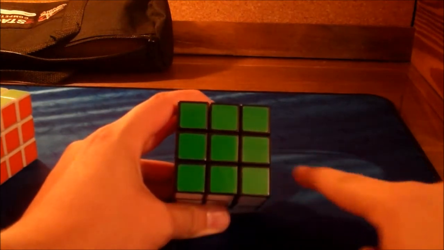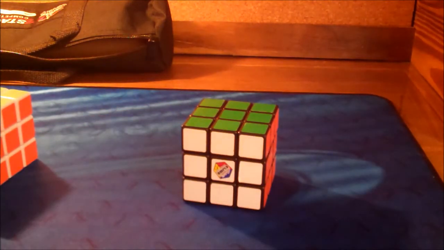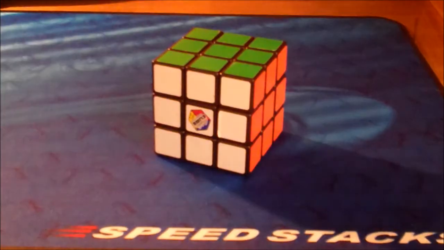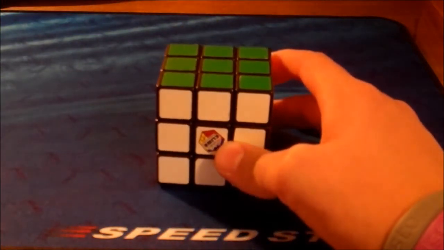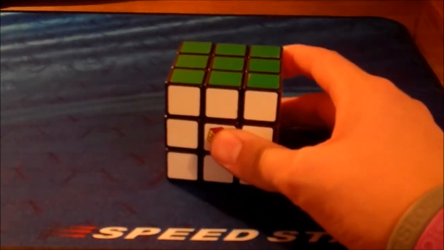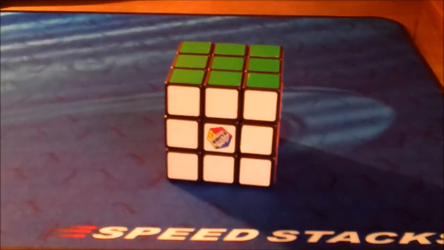Green cross. As I showed you in the first tutorial of this series, the first step was to get the cross. Now I know it's very easy to get discouraged while trying to learn to solve a Rubik's Cube, but don't get discouraged, okay? You can do this. Solving a Rubik's Cube really is not that hard.